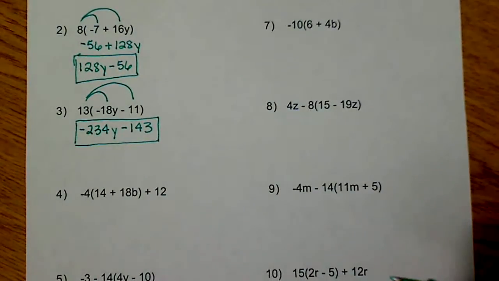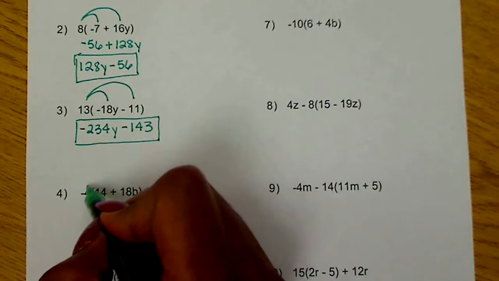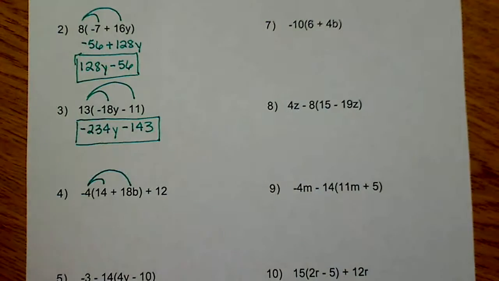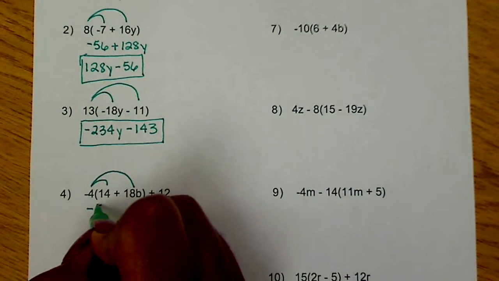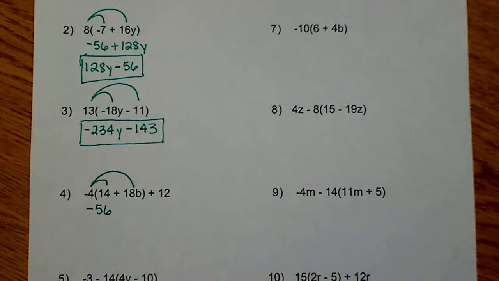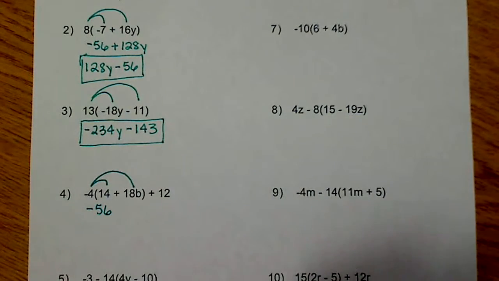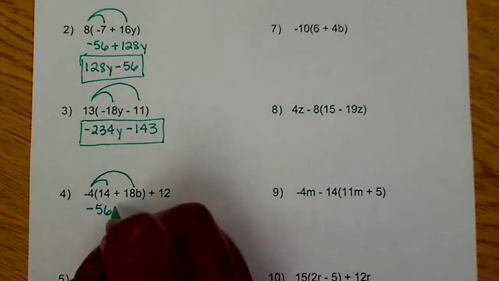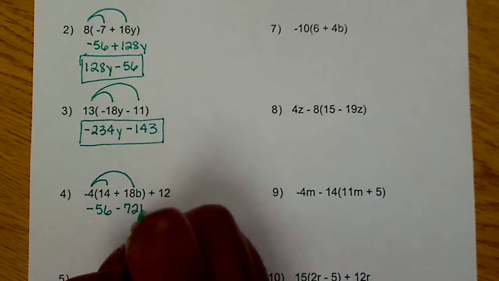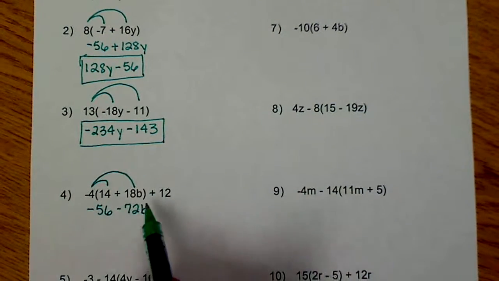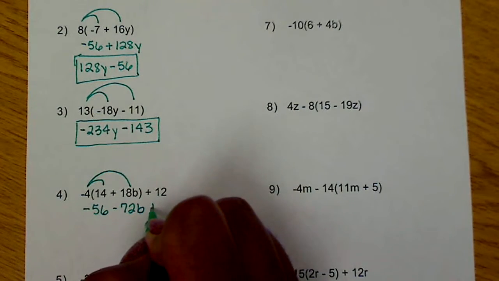Now let's look at number 4. I have negative 4 times 14 and negative 4 times a positive 18b. Negative 4 times 14 is negative 56. And negative 4 times 18 would be, is that a negative or a positive 72? Correct. It is negative 72b. Even though I'm multiplying my negative times my positive, the result is a negative. And then I still have positive 12.